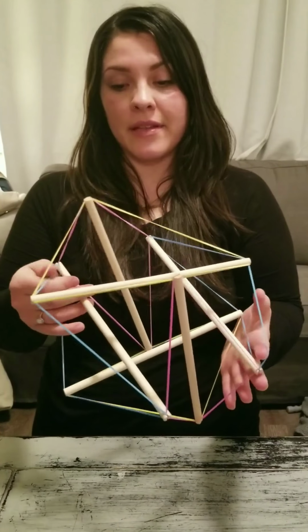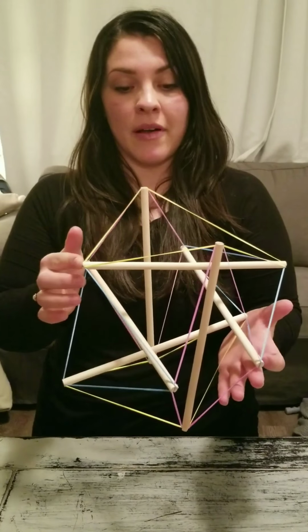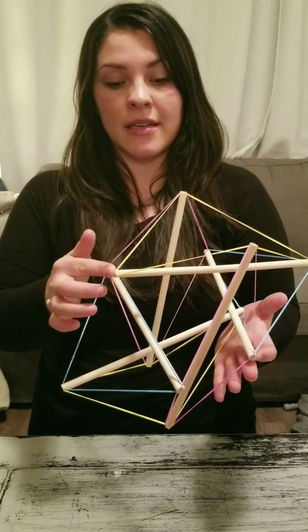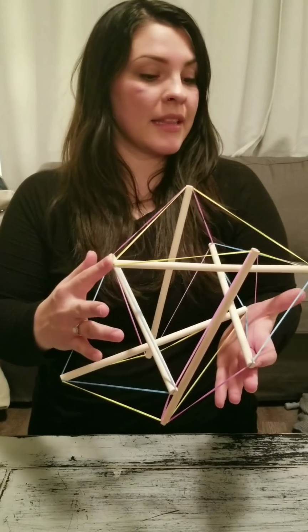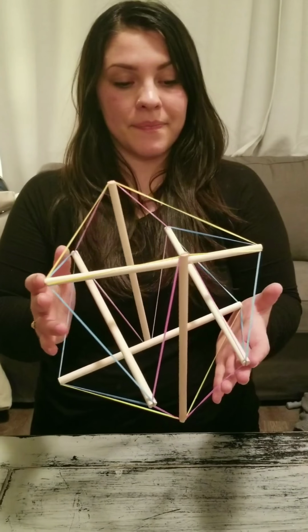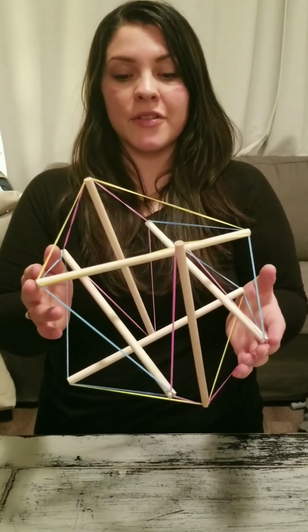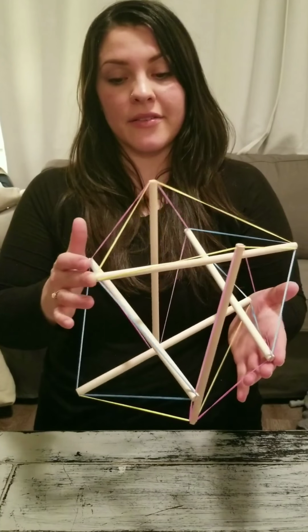Now when something happens in one side of the body, as you can see here as I push it, this rod's moving, this side is compressing to compensate for that movement on the other side of the body there.